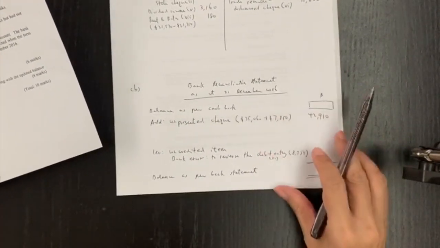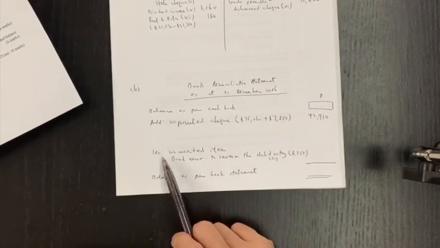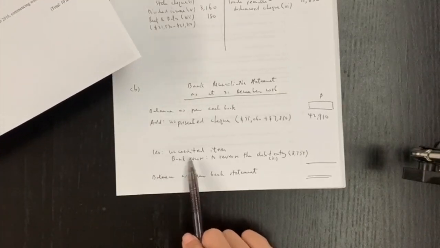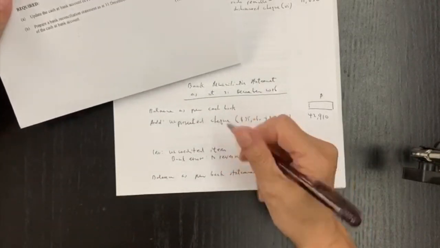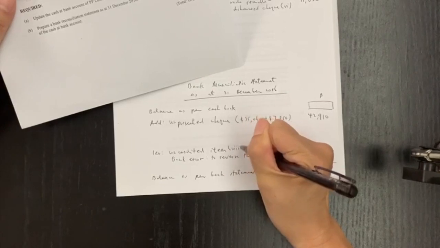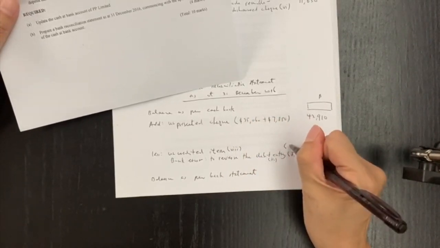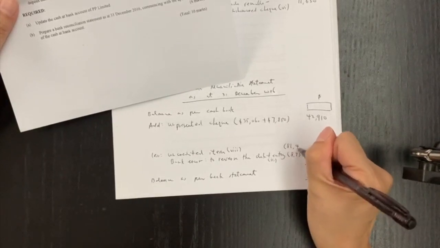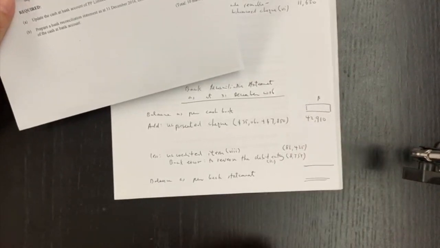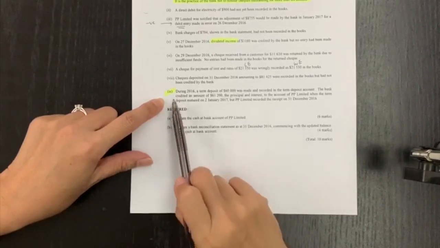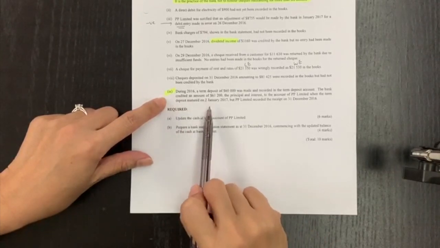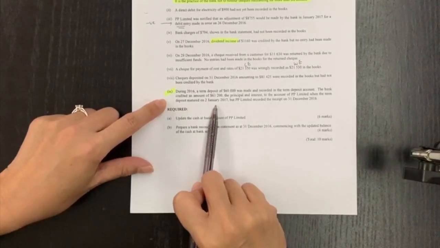So where is the uncredited item? Which is here. I already have the position for uncredited item. So let's put the uncredited item related to point number 8, and I use a bracket for lesser. 81,425. This is it.